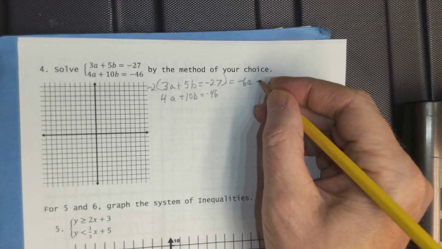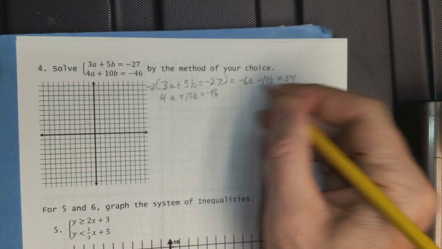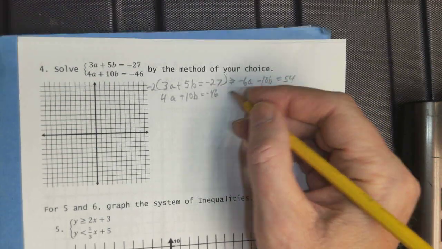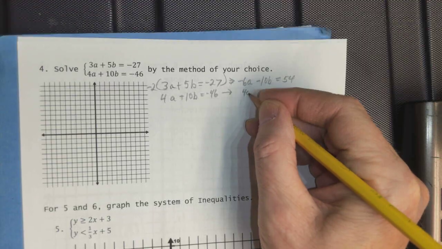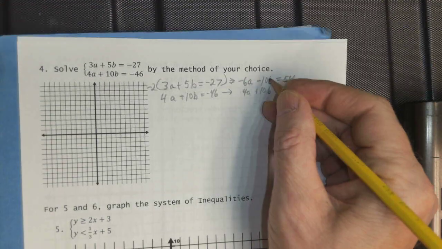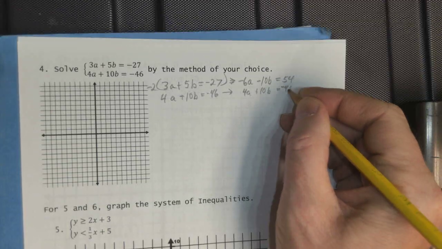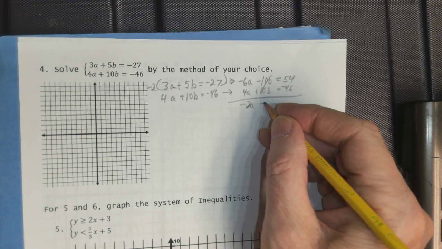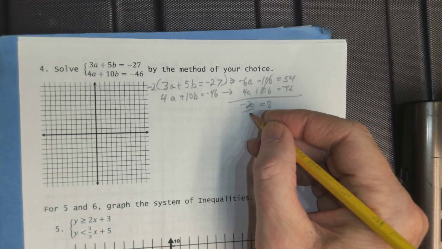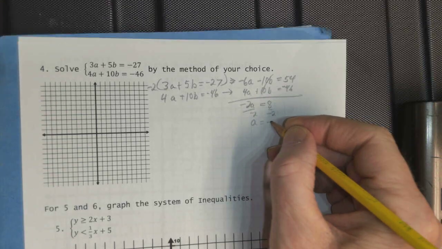Negative 6a minus 10b equals 54. And this one is 4a plus 10b. I already have a negative 10b and a positive 10b, so we're good there. Negative 46, so I'm looking at negative 2a equals 8. Dividing by negative 2, I've got a equals negative 4.